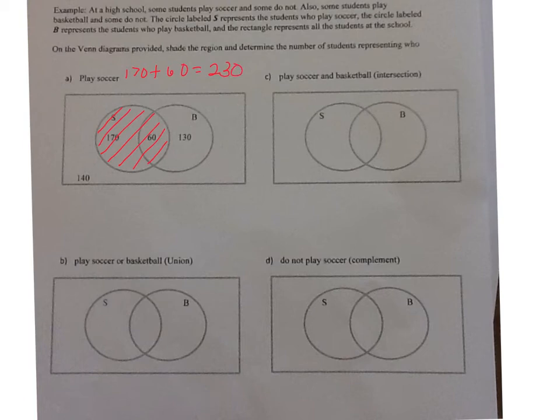All right, let's look at this one down here, B. Who plays soccer or basketball? That's the union. So I had in here 170. I had 130. And in the middle, I had 60. So I want soccer or basketball.